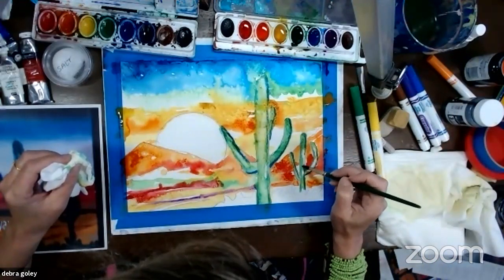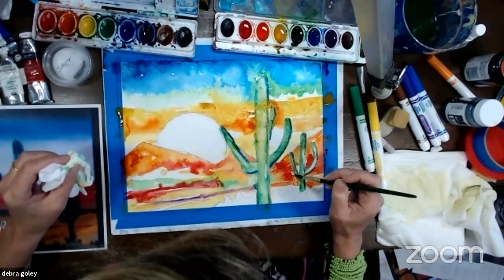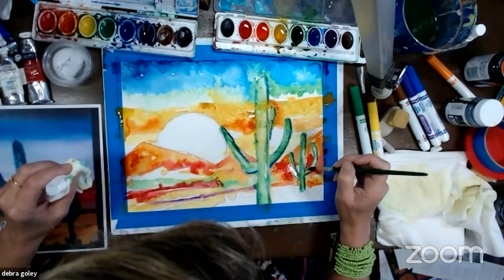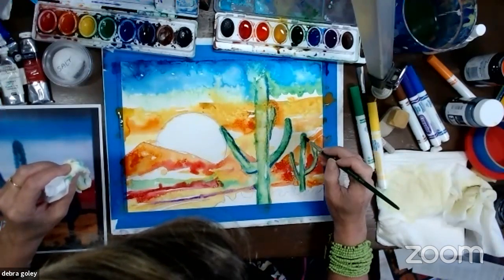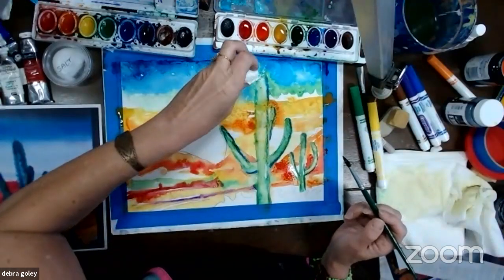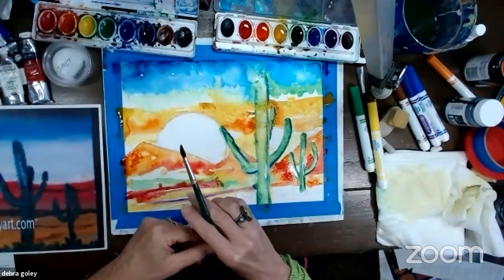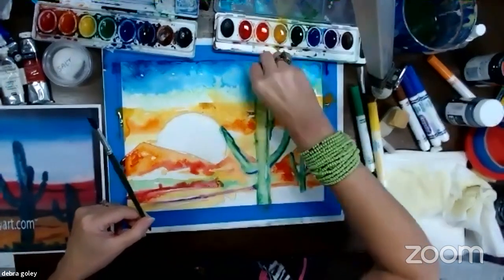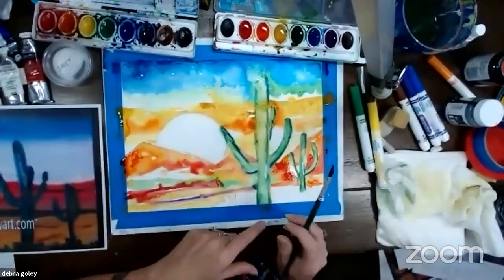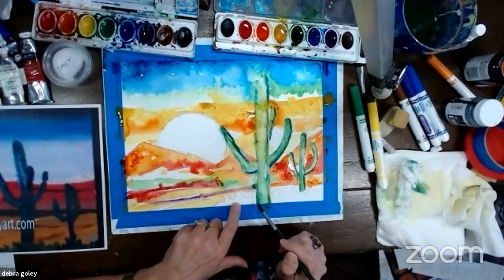I'm gonna make it much darker because my moon or my sun, whichever it is that's going down, or moon coming up, I am going to make my cactus even darker. So this is my first layer. Remember I told you there's layering to be done? This is my first layer. Okay, while that's setting up and drying, I'm going to move down here to those bushes in my foreground.